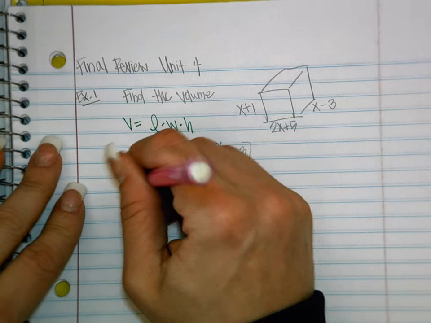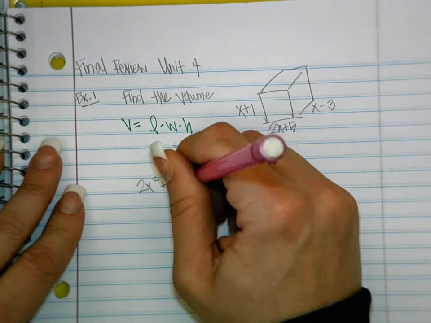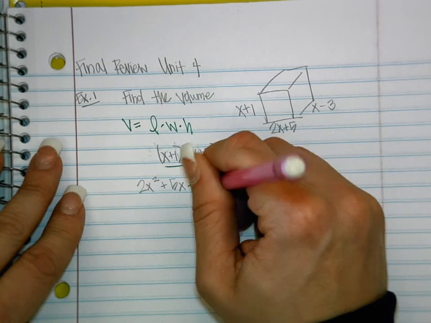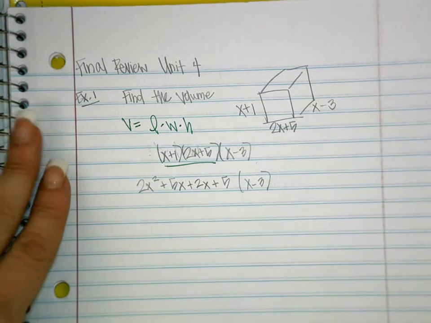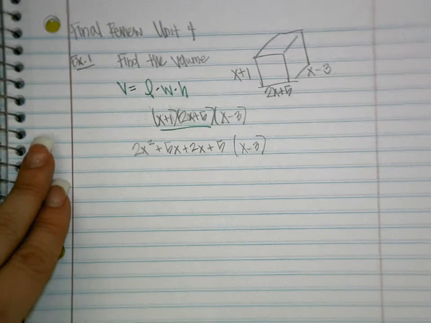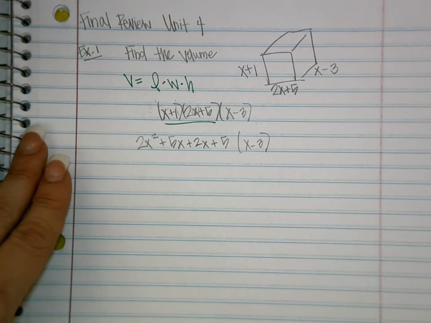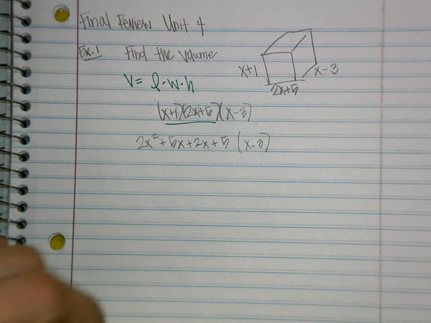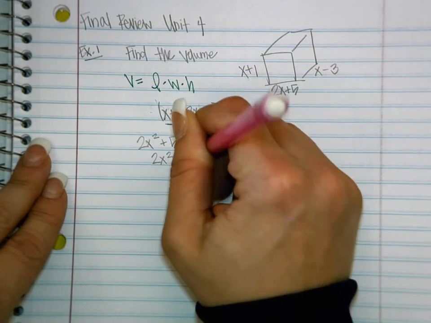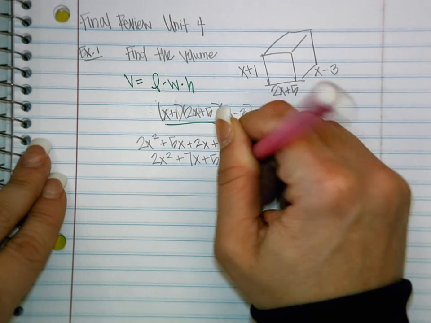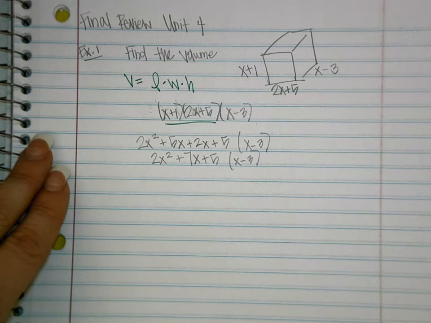So first times first would give you 2x squared. Outsides would be plus 5x. Insides would be plus 2x. Last would be plus 5. And that still needs to be multiplied by x minus 3. Can anyone tell me, because this is a really common mistake, what is wrong with the way I've written this problem now? I do need to combine like terms. So great, if I rewrite this, 2x squared plus 7x plus 5 times x minus 3. What's wrong with the way I've written that?